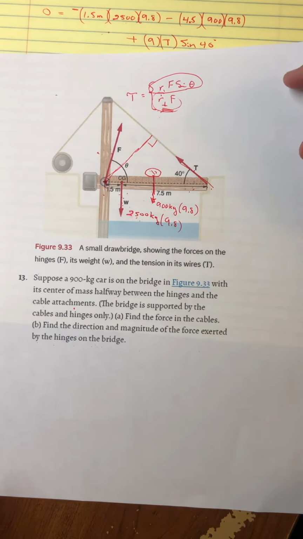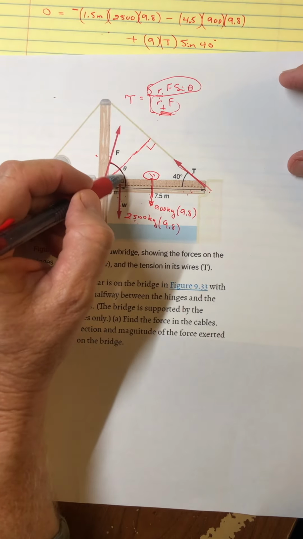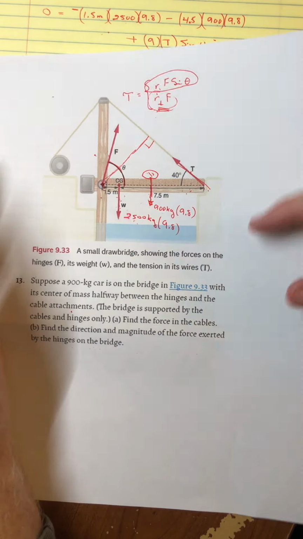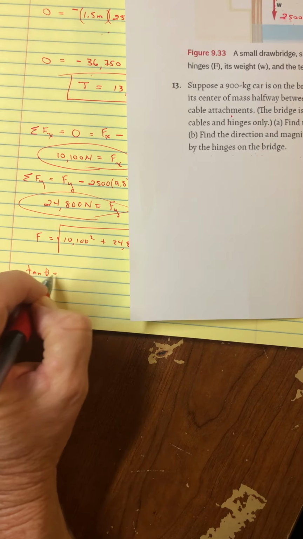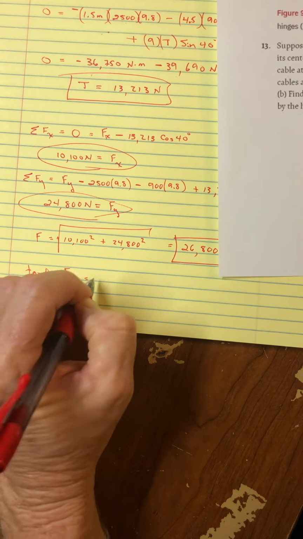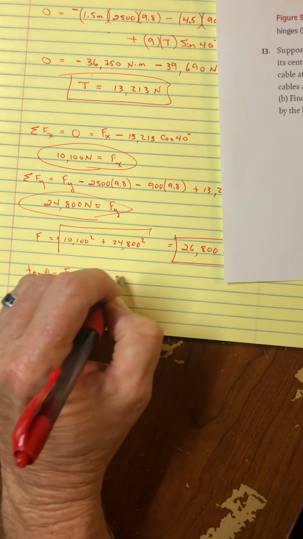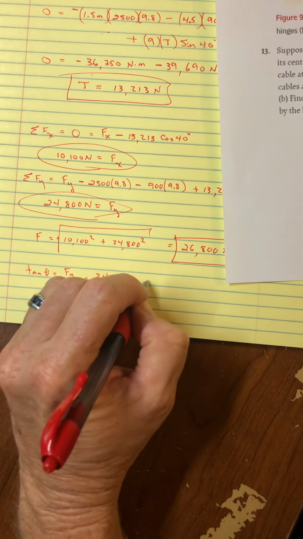Then if you go for direction, and it looks like in the diagram they gave me this theta, so why don't I stick to that? Because tangent theta would be the y component over the x component. So that's the 24,800 over the 10,100.